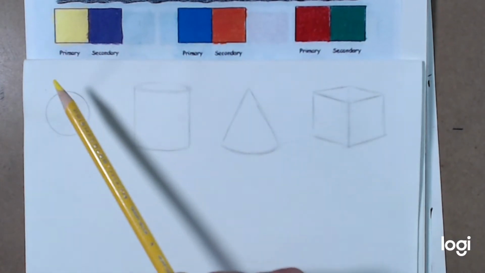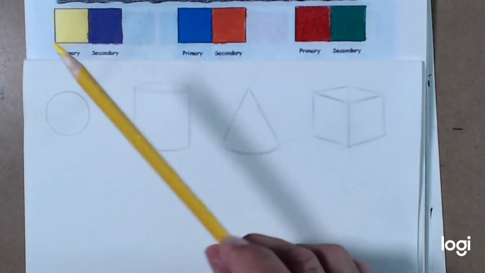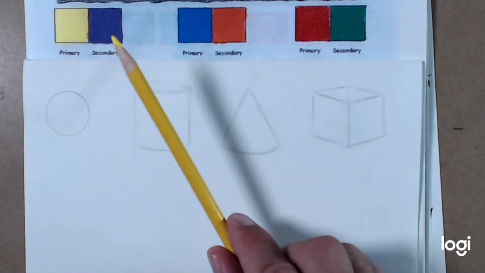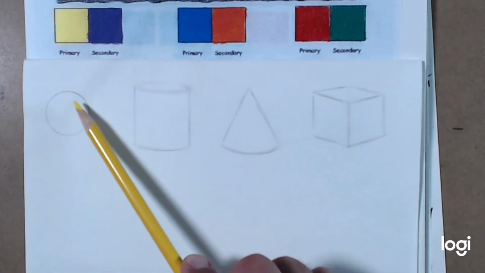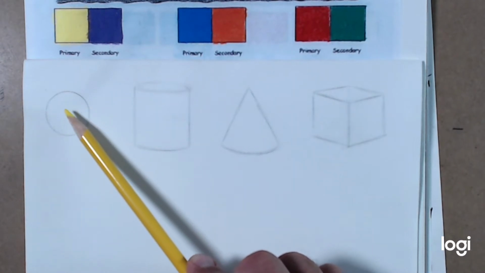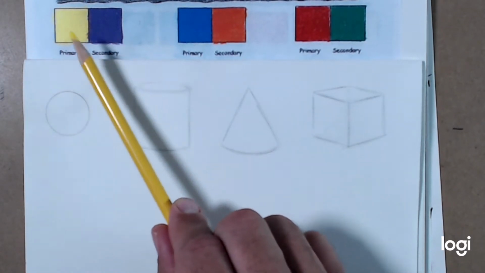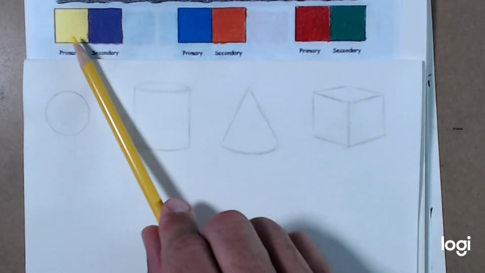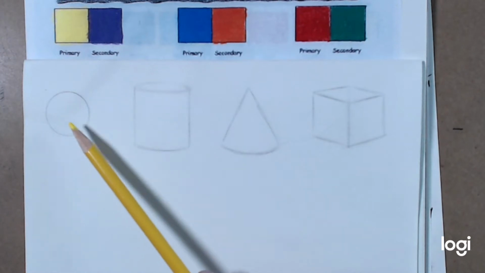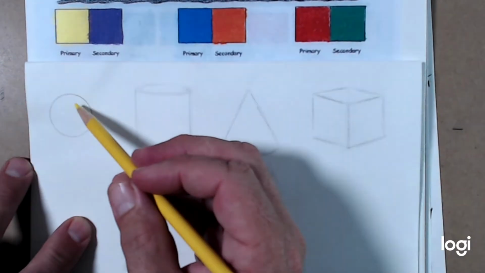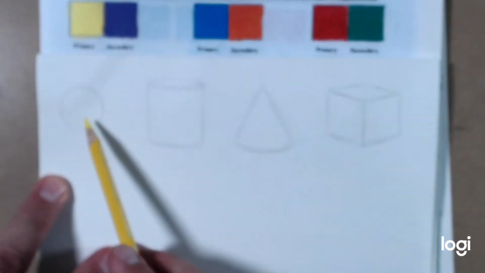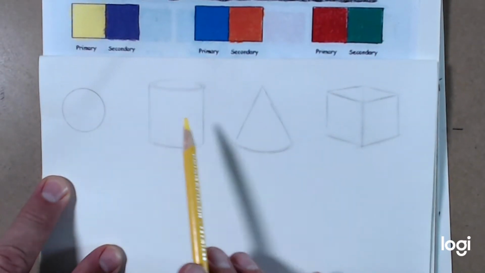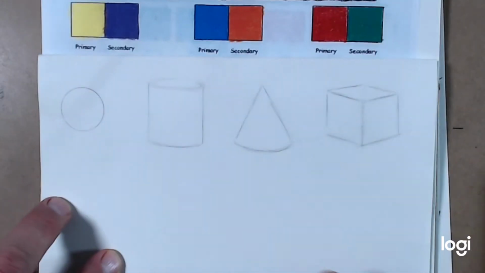But I want to show you guys how to apply them in a color and when approaching a form to add color to it. For instance, we're going to add a lightness and darkness value just using our first two complementary color pairs. We're going to start always with our light color first. So we want to take our sphere, and again, you can do four forms here. I'd like you to do four: a sphere, a cylinder, a cone, and a cube.